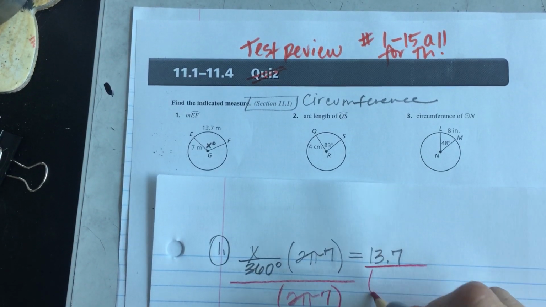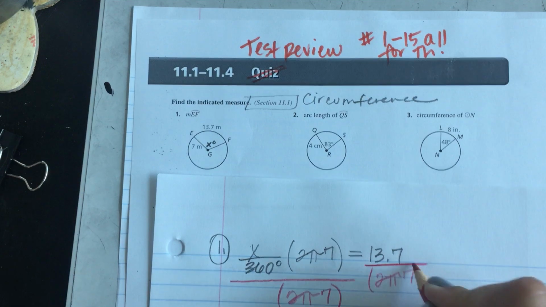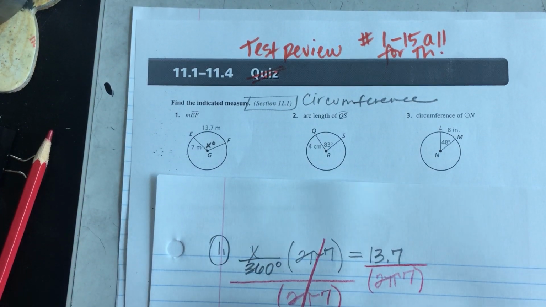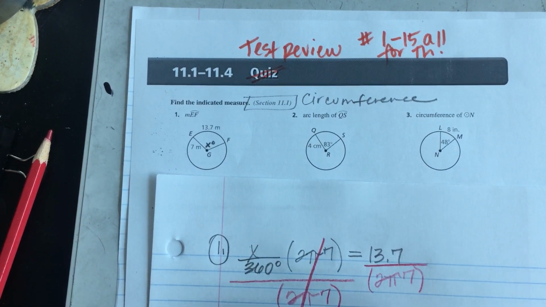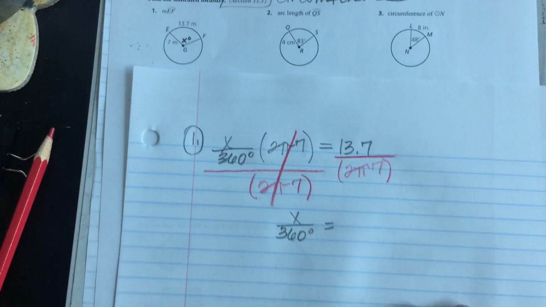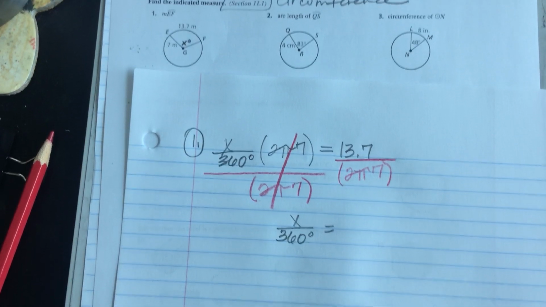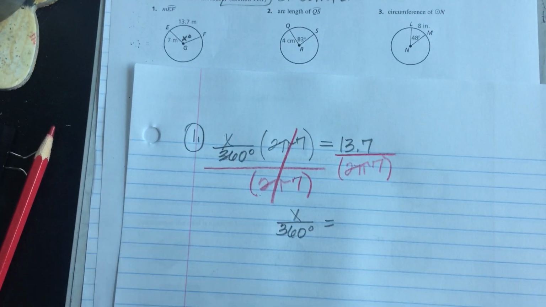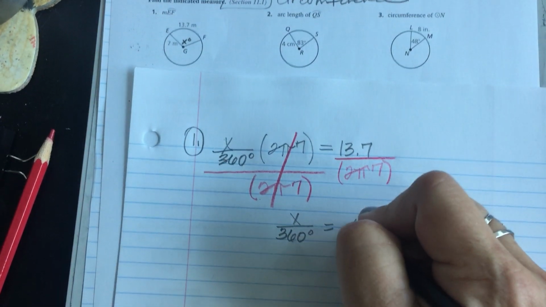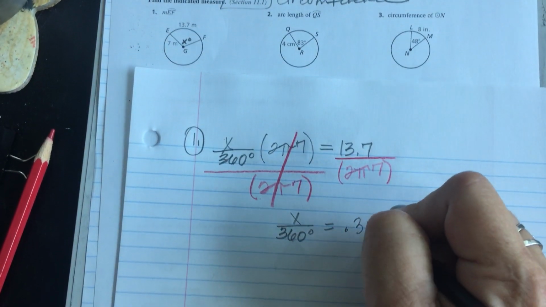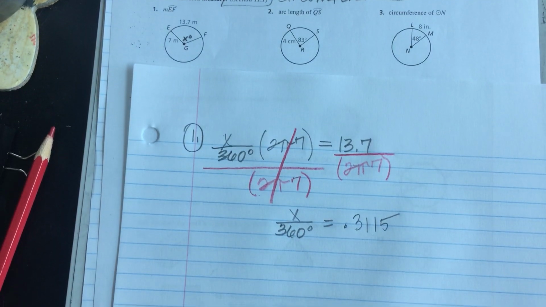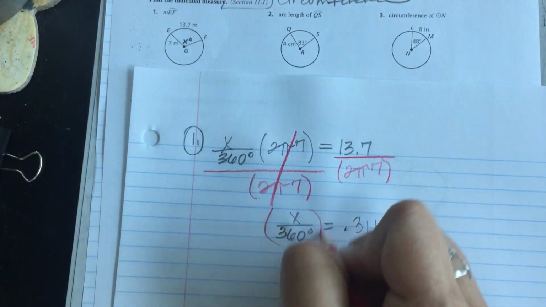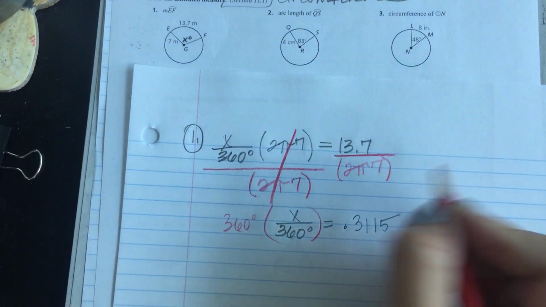I'm going to divide both sides by 2 pi r, 2 pi times 7. I'm going to cross it off on the left side. X over 360 is equal to, and I have a feeling this is going to be a pretty small number, like a small decimal. So when I go in there and do this, yep, 13.7 divided by that is about 0.3115. And once I get to that, I've got that number in my calculator. My next step to find the angle would be, let's multiply by 360 and get it out of there.